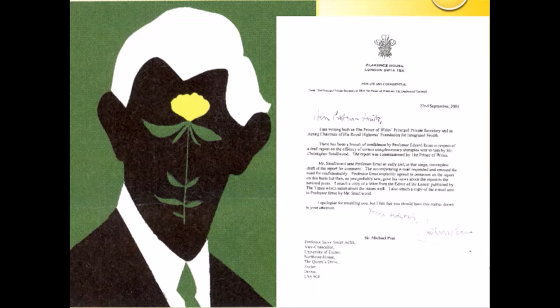I promised you to show you this. This is one of the complaints I got against me personally, and that was from Sir Michael Peat, first private secretary of His Royal Highness Prince Charles. And he says, I'm writing to you both as the Prince of Wales's principal private secretary and acting chairman of His Royal Highness's Foundation for Integrated Medicine. That's important, that sentence, because later, when Dispatches made a television program about that, Prince Charles denied that he knew about this letter.